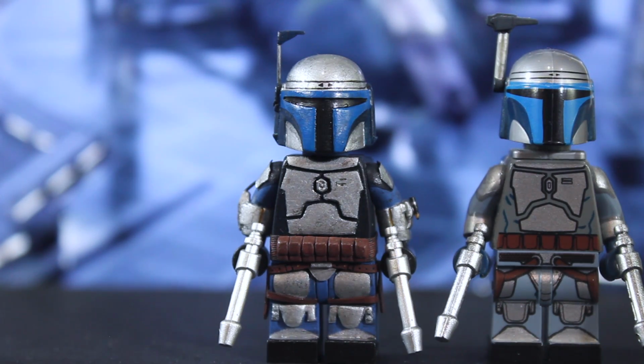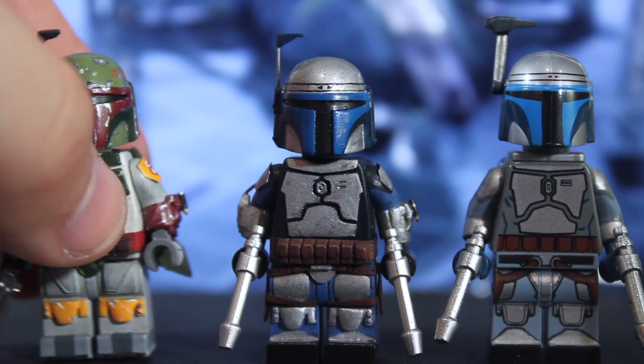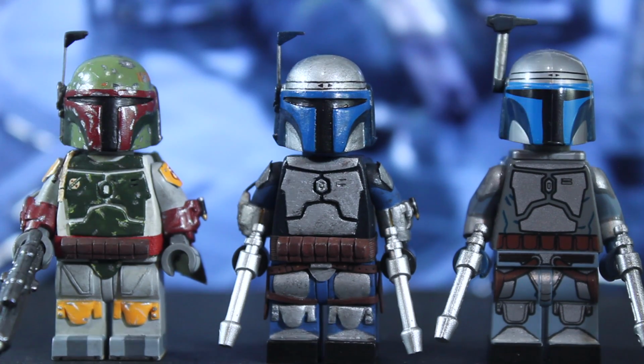And then the other figure I want to bring in is my Boba Fett from Return of the Jedi. These guys are in the same style. So between those two, let me know which of these guys you like the best. I think I like Jango a little more. I think the sculpt is a little cleaner on him, but I don't know. What do you guys think? So yeah, that's all I really wanted to do for Jango Fett. Let's go ahead and move on to the next figure.